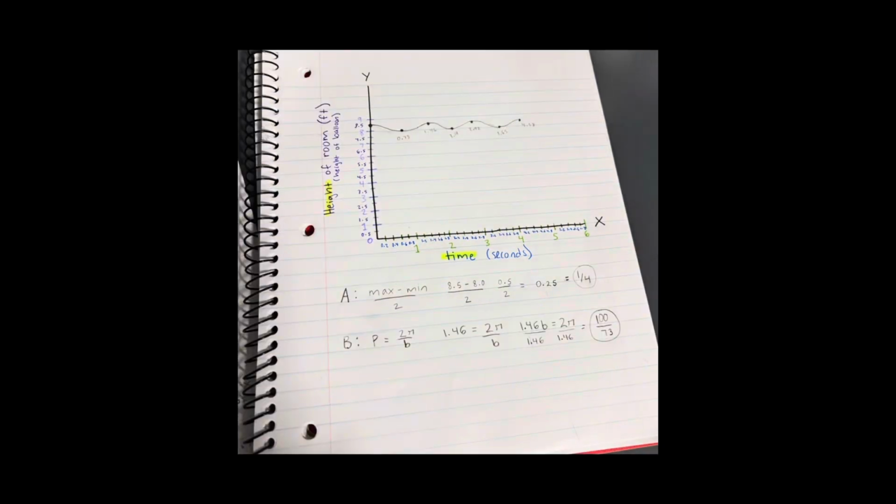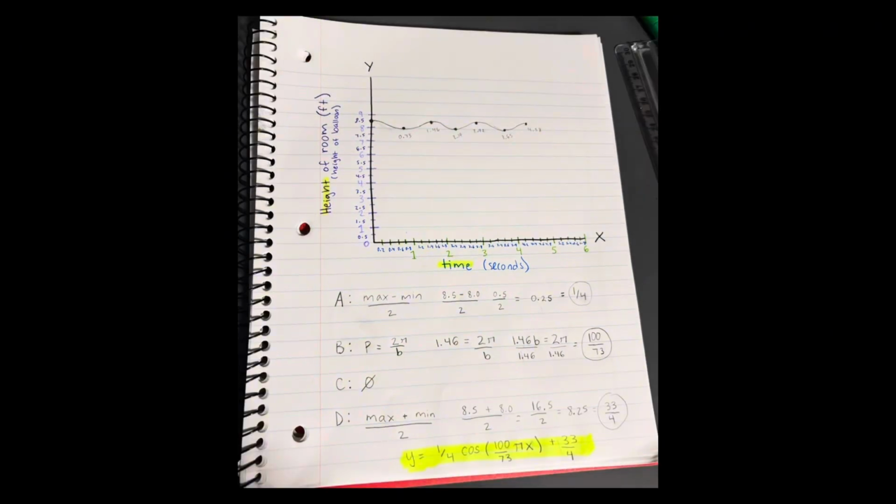Then we can find our a, b, c, and d values. To find a, we take our maximum minus our minimum divided by 2. So we take 8.5 minus 8.0 divided by 2, and we get 0.25, which is 1/4. For b, we know that p equals 2 pi over b. We know that our period is 1.46, so we plug that in for p. Then we can find out that our b value is 100 over 73. There is no c value because the stopwatch was at 0 when the balloon hit the ceiling the first time. For d, we take our maximum plus our minimum and divide it by 2. So we take 8.5 plus 8.0 and divide it by 2, and we get 8.25, which is 33 over 4. Now that we found all of our values, we can create our equation. Y equals 1/4 cosine 100 over 73 pi x plus 33 over 4.